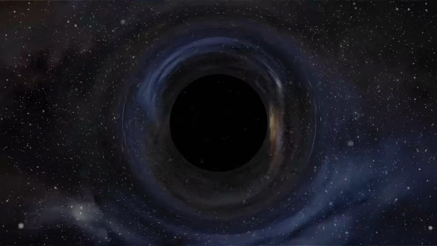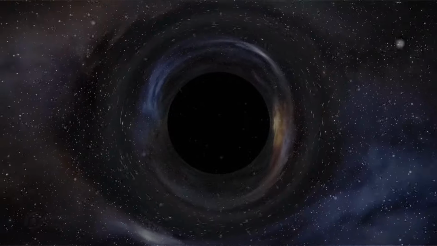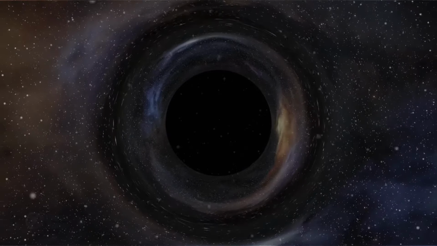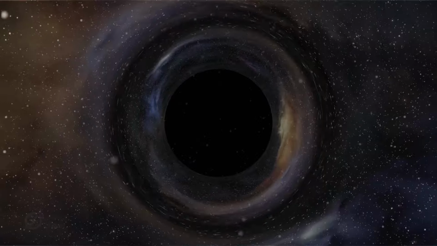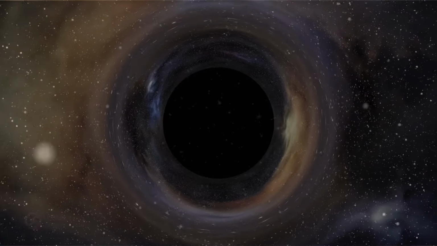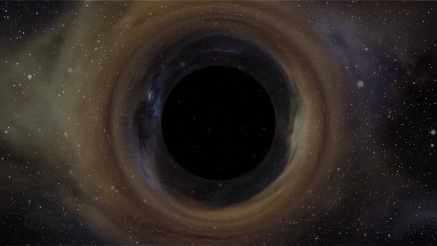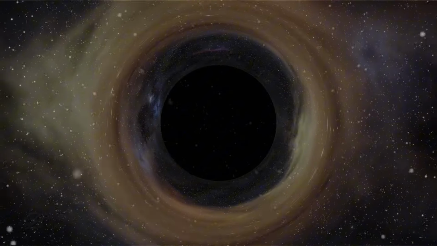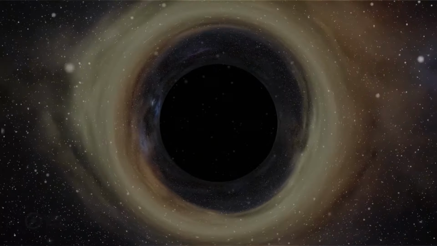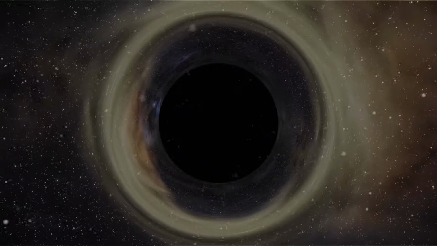Despite their reputation as eternal cosmic prisons, they are not permanent features of the universe. The process that causes their demise, known as Hawking evaporation, is among the most striking predictions in theoretical physics. It reveals that even in the deepest gravitational wells, quantum mechanics still has a say. As Stephen Hawking showed in 1974, black holes emit radiation due to quantum fluctuations near the event horizon. Space is never truly empty.